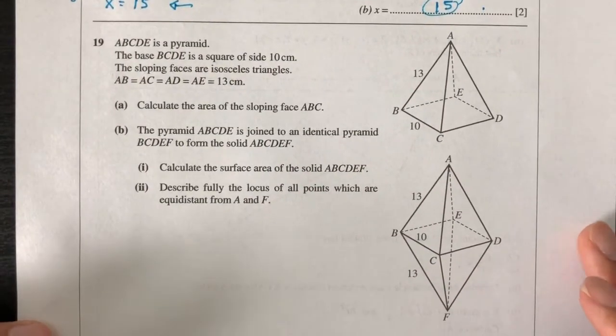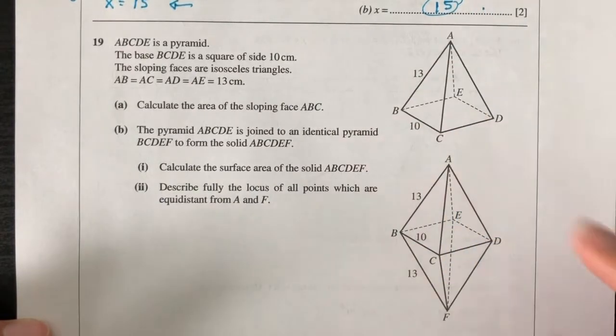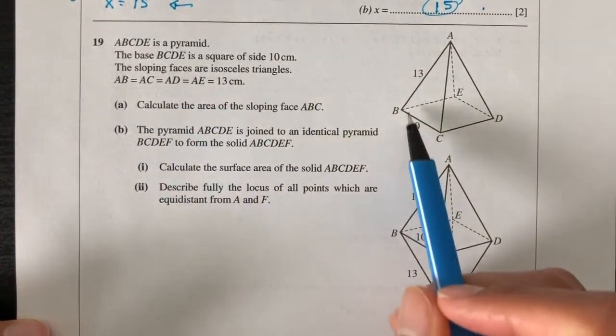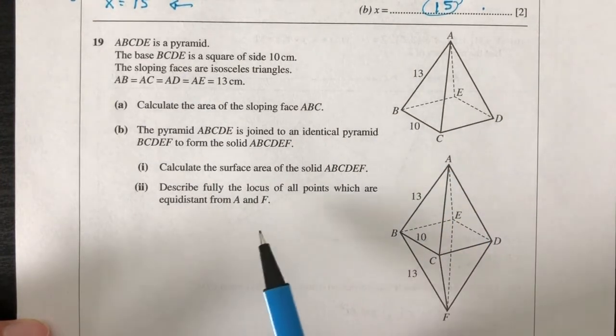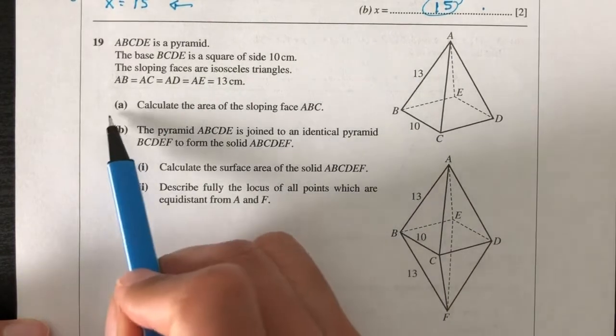Now question number 19, we have A, B, C, D, E is a pyramid. So that's the pyramid. Now the base B, C, D, E is a square of side 10. That's a square on the base. Now it says that the sloping edge is 13, and what is the question?